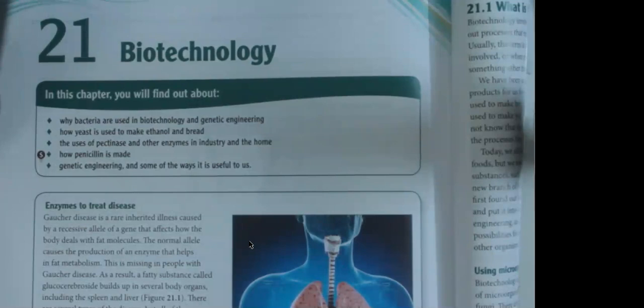So in this chapter, I think they have given a very good figure here: enzymes to treat disease. As you know, there are many diseases where we definitely need enzymes to treat. One of the most common enzymes that we are dealing with is for lactose intolerance. You know, this lactase, people cannot secrete lactase, so they cannot digest easily dairy products, milk or yogurt, you know. So that is also one of the things that we are facing.